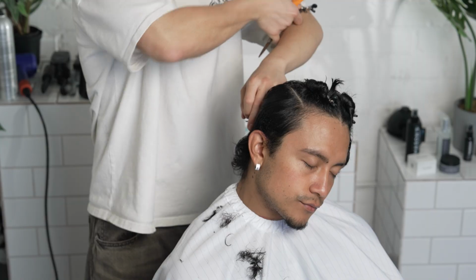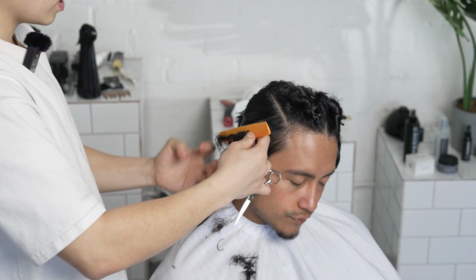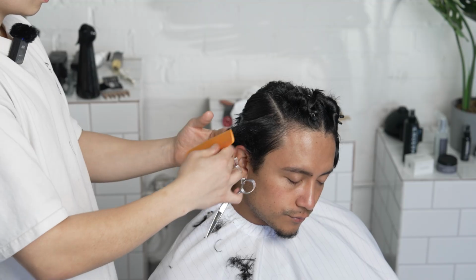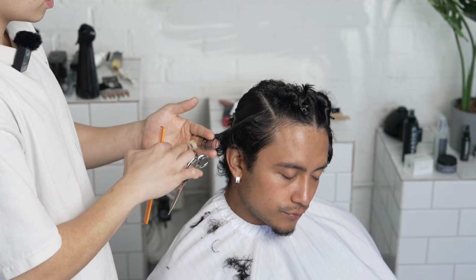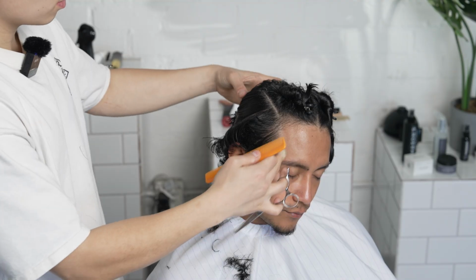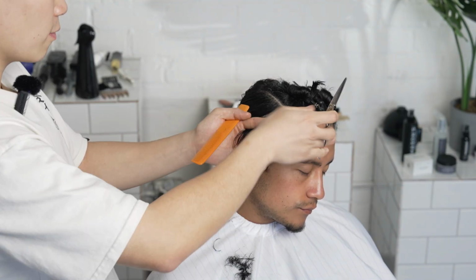So I grab this section right here, and I'm gonna go ahead and see what kind of line we end up with. What do we notice here, guys? It goes from short, this is our guide right here, right? To long. That's our disconnection right there, right? So here's what I'm gonna do. I'm gonna go ahead and pick this up, short. Okay, I'm gonna follow that guide through.